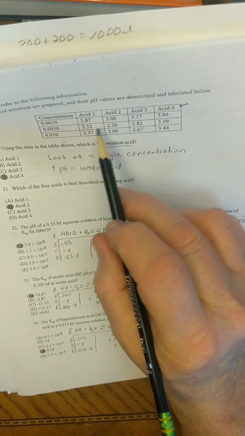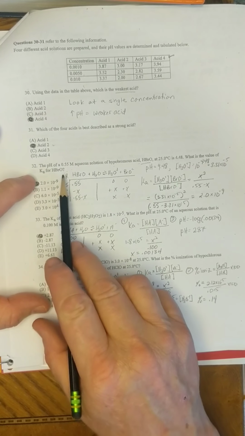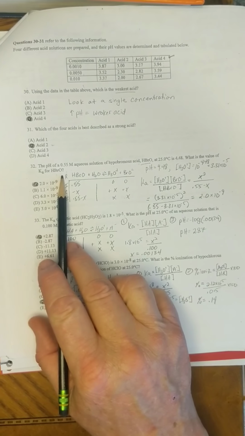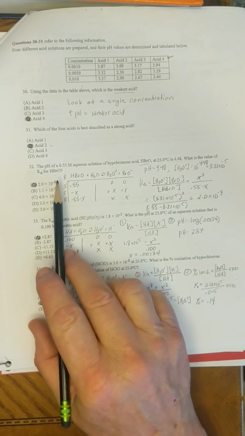Okay. Now these are your equilibrium problems. I have a 0.55 molar solution of hypobromous acid, HBrO. So the first thing is you have the dissociation of HBrO with water, which forms hydronium plus BrO-. We want the Ka. So it doesn't really matter about the X, because we're going to know what X is. I know that the pH is 4.48, so the X is 3.31 times 10 to the negative fifth. So there's really no reason to use an X here.